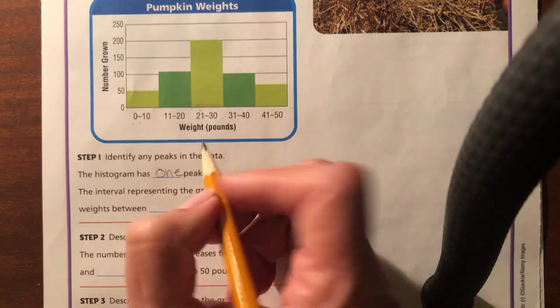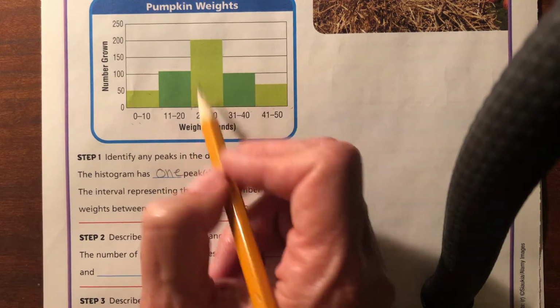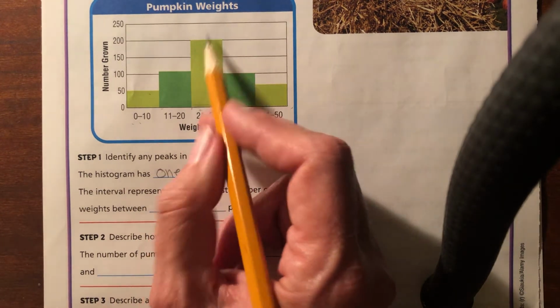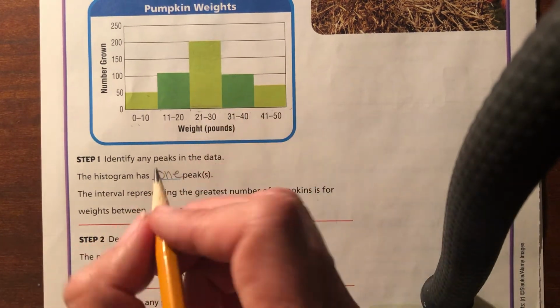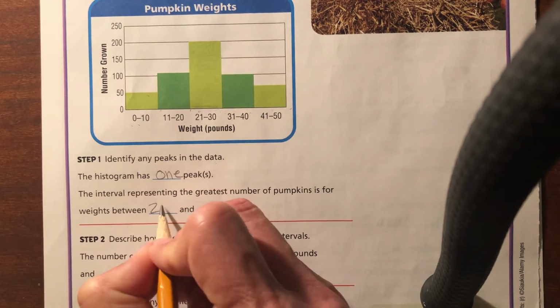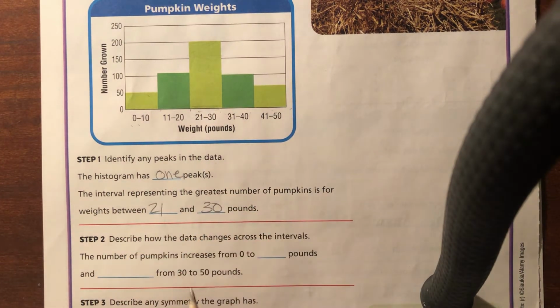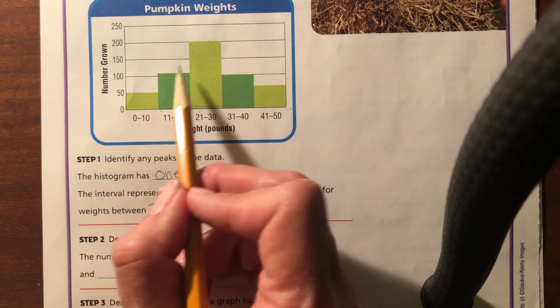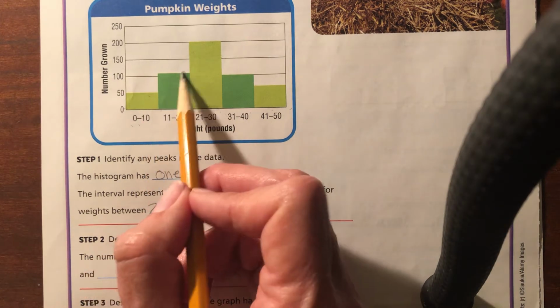Or I should say the greatest number in one category was this size, between 21 and 30 pounds. Describe how the data changes across the intervals. All right, the number of pumpkins increases from 0 to 30 pounds. Boom, boom. See how it's going up?